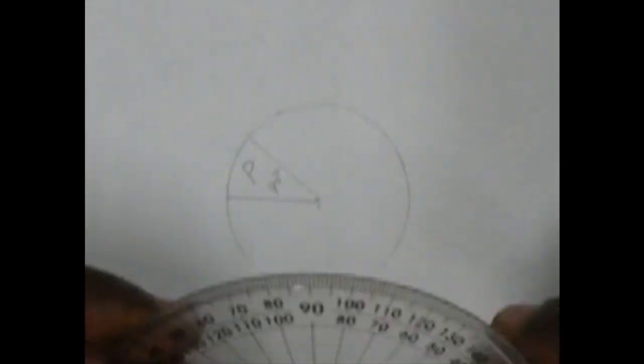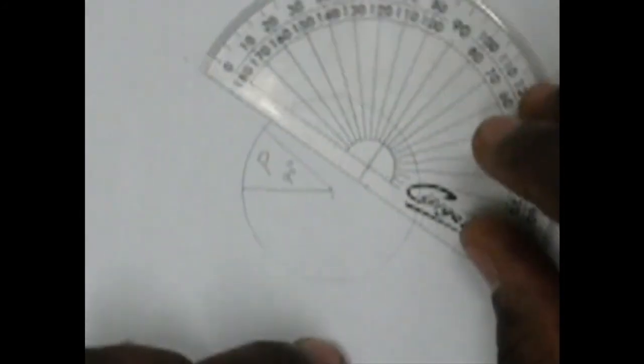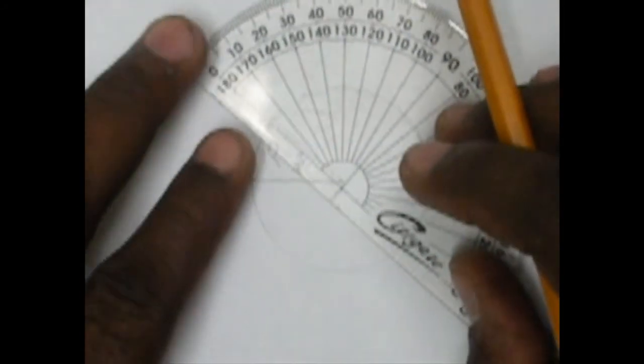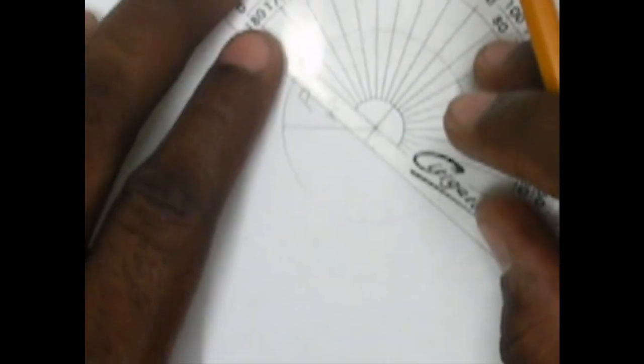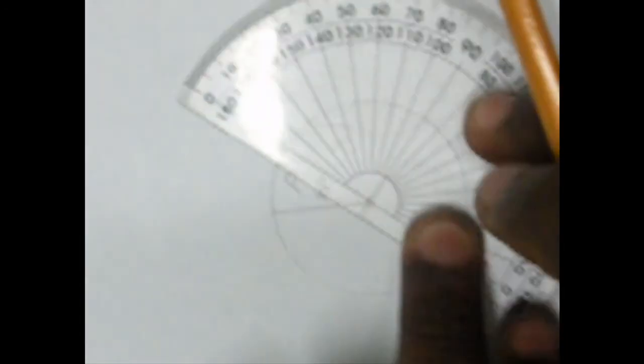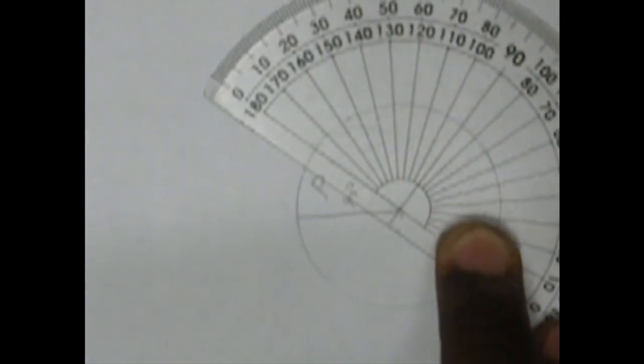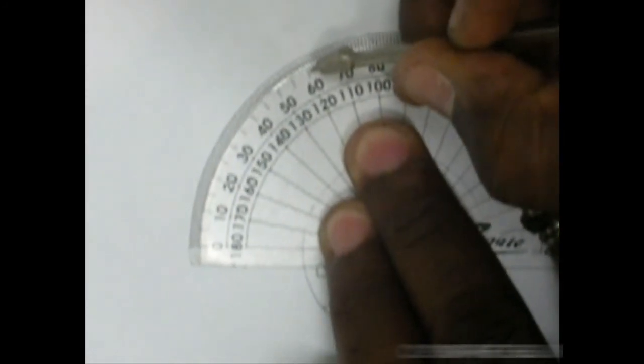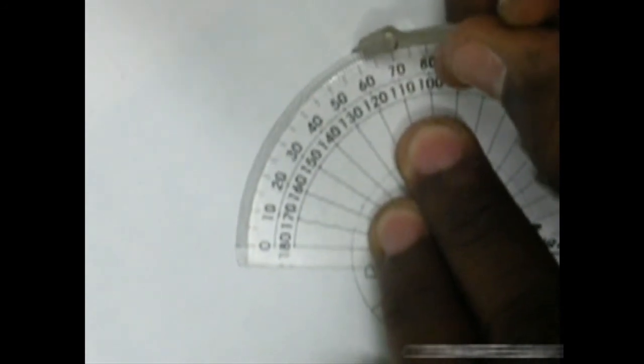Now the next one is 60 degrees. I'm going to take the protractor again and place the point again on this point, and I'm going to place this line to cover this line. Good. Then I'm going to count 60 degrees this time. So it's 0, 10, 20, 30, 40, 50, 60. Now where the 60 line is, if you can see right here. Good. Line it up like that.